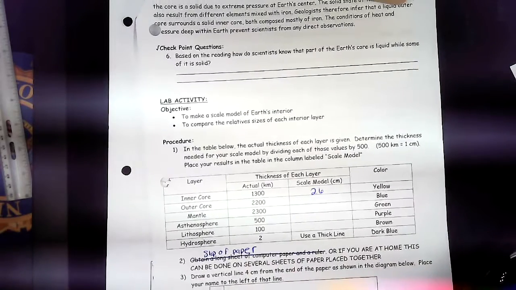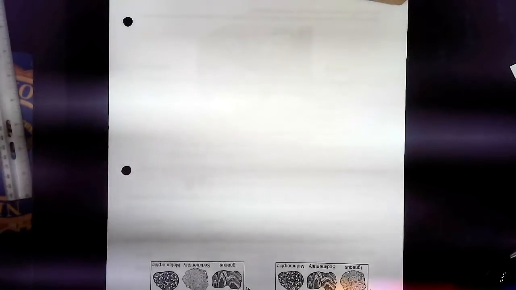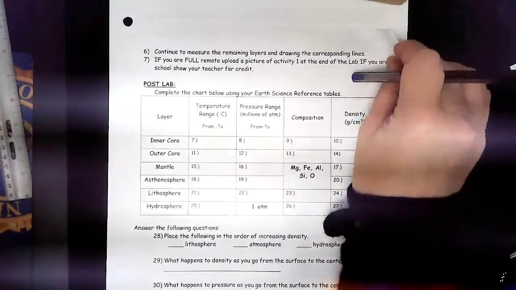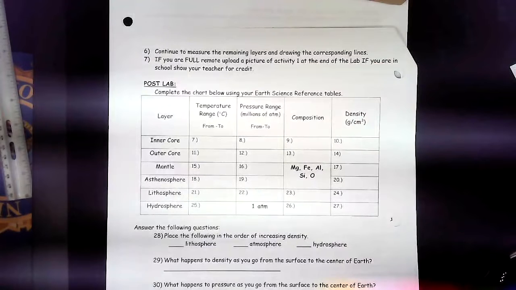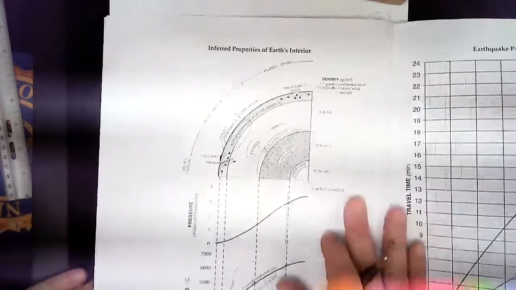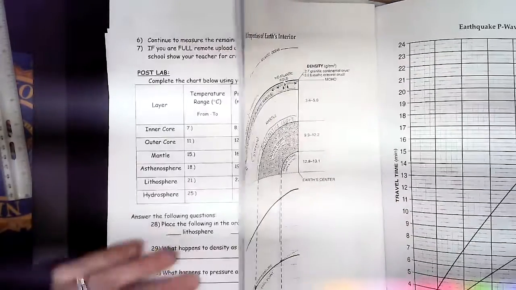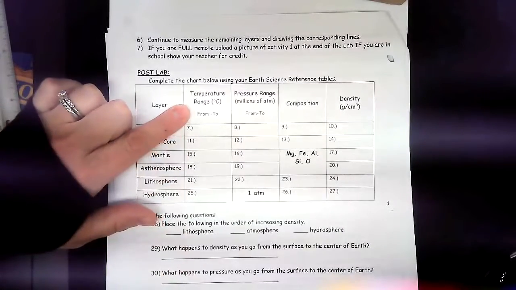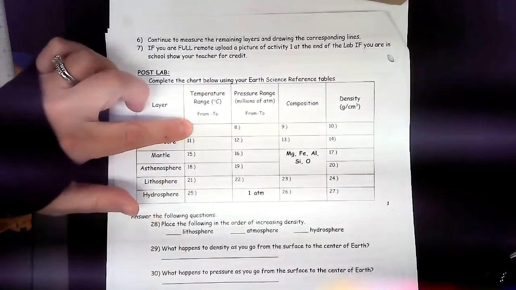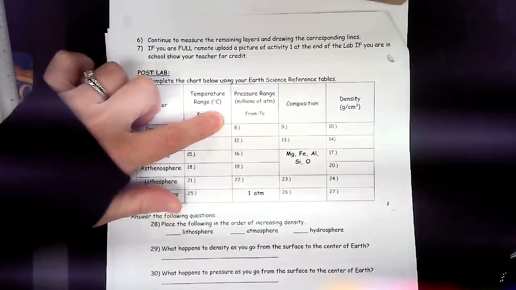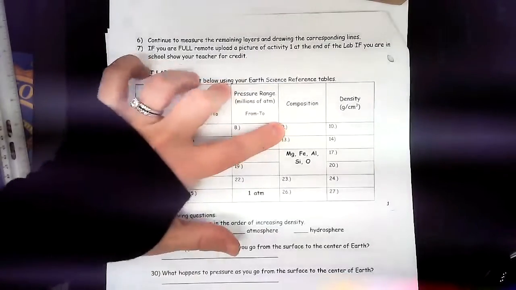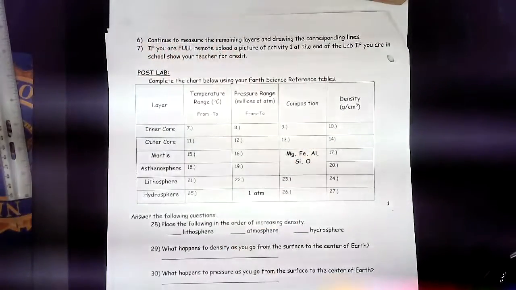But you are going to follow the directions here on the bottom of that page. And then basically you're going to wrap it up by just practicing using the reference table. So the reference table on page 10, which again, my class, we have been talking about this nonstop for the last couple of days. This reference table. I want the temperature range. So what the inner core starts at and what it goes to for the temperature. Same with the pressure, you'll get the composition and the density for each layer.